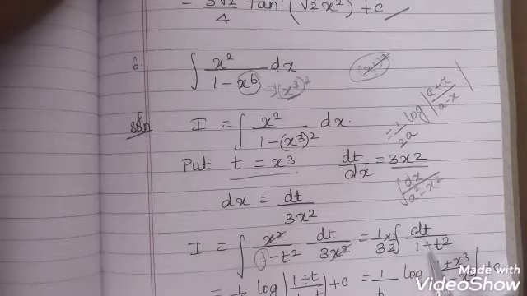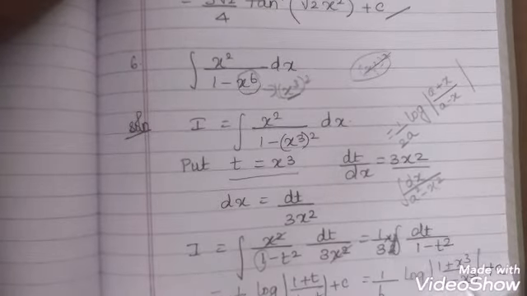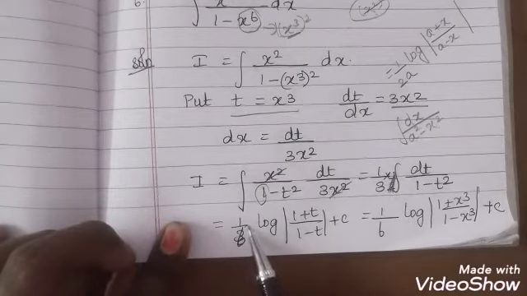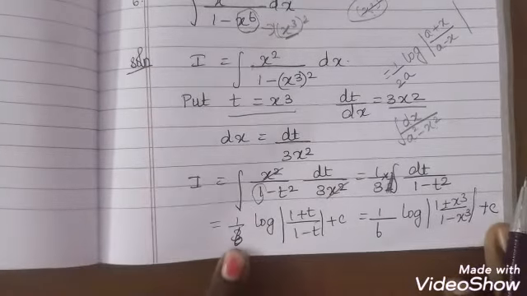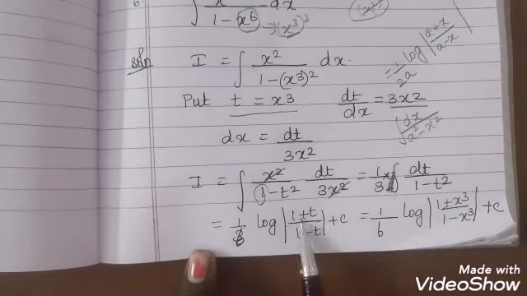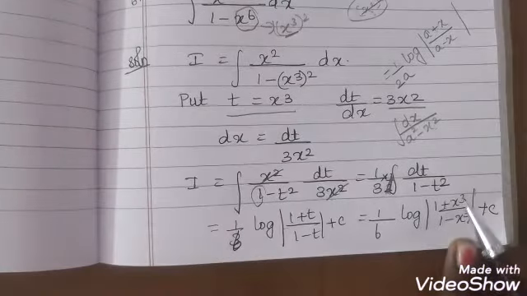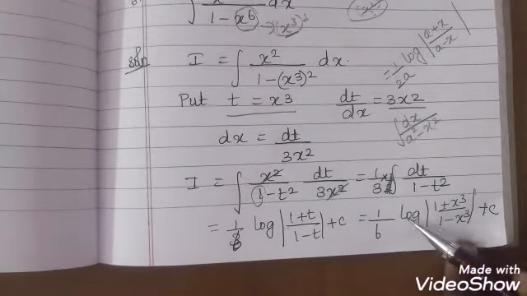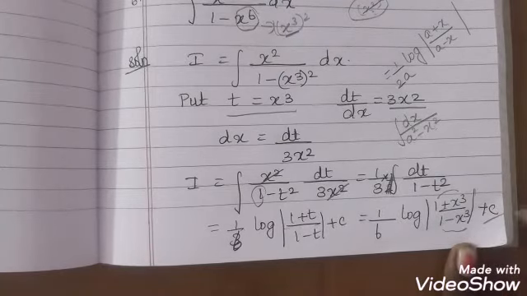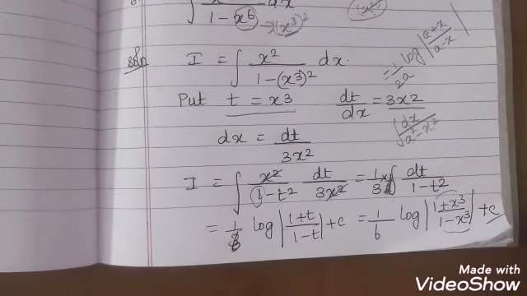Integral of 1 by, what will I get here? It's nothing but 1 minus t squared. After integrating it, you have 1 by 3 into 1 by 2, that's nothing but 1 by 6 log of, what will I get? 1 plus t by 1 minus t plus a constant. What's the value of t here? 1 by 6 log of mod 1 plus x cube divided by 1 minus x cube plus a constant. Is it clear?